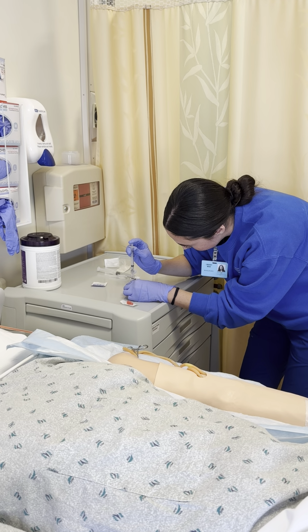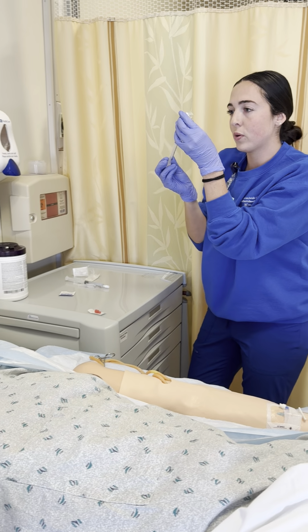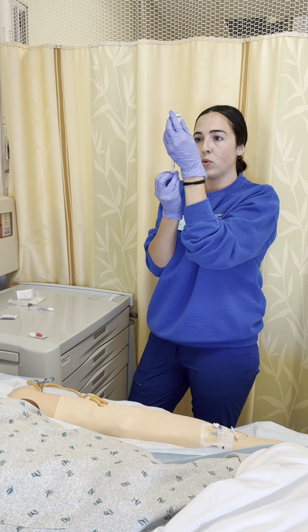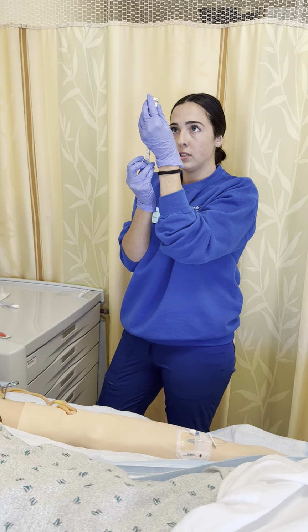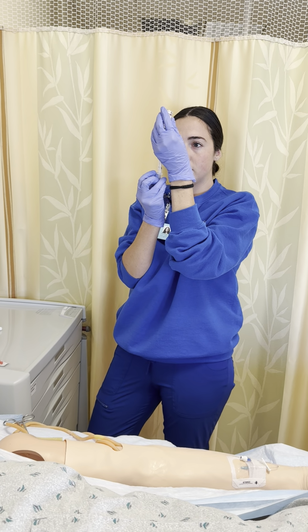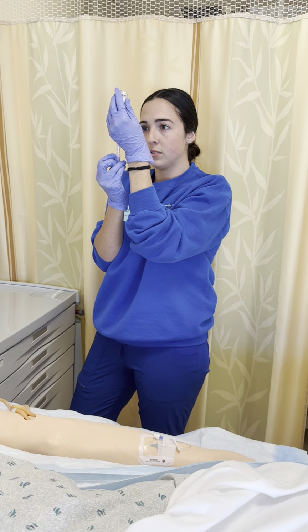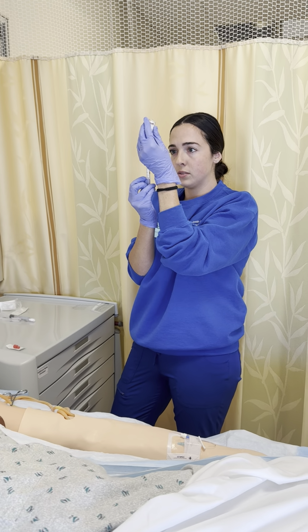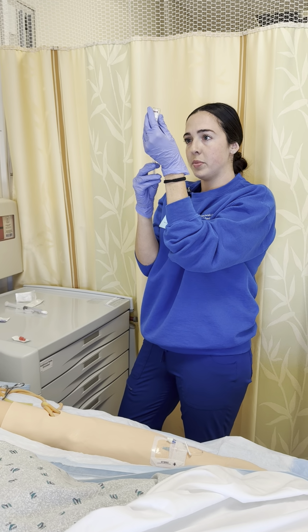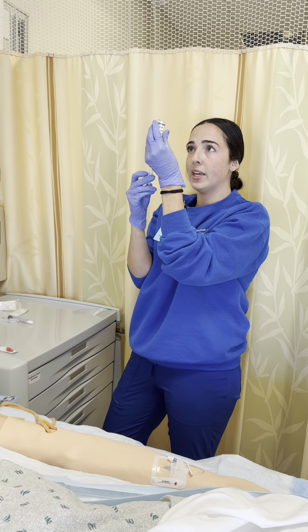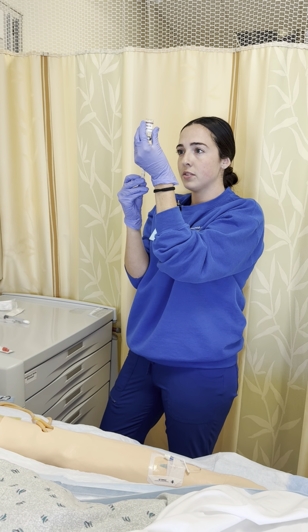Great. I'm going to advance further, and I'm going to go right up and down, and I'm going to pull 1 milliliter of liquid. I'm being sure to get rid of any air bubbles that I may have.